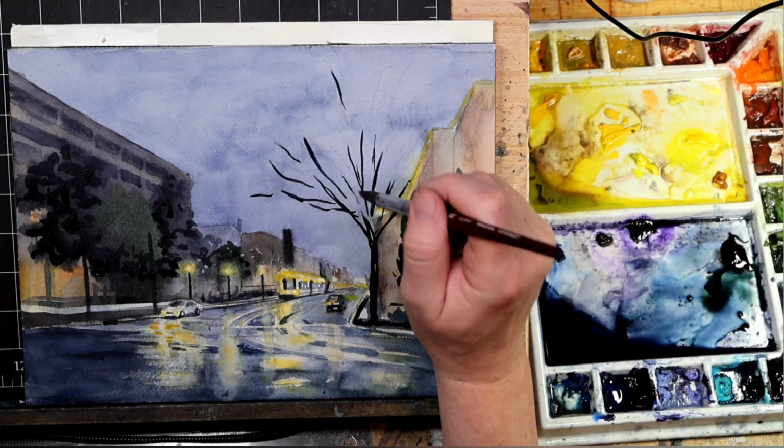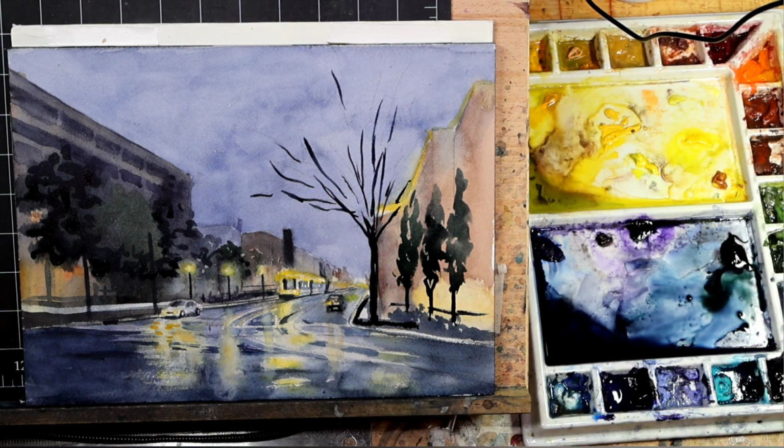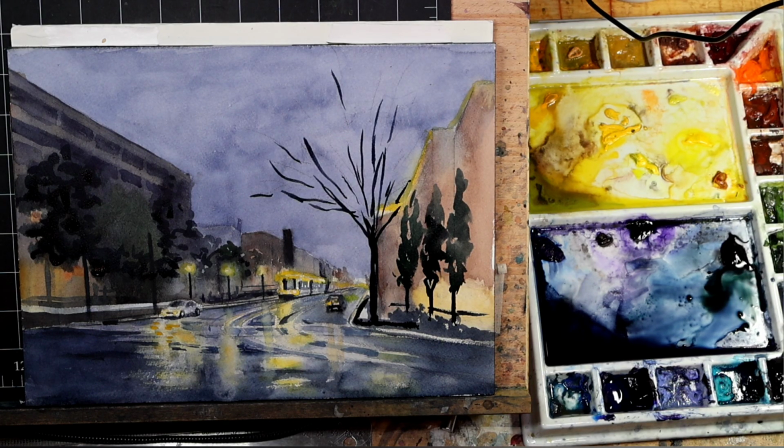So just trying to be random with it. Trees can be tricky because your tendency is to want to try and control everything about it and get it to go where you want it to go, and then it ends up looking less interesting. So making it look a little more random is not a bad thing.